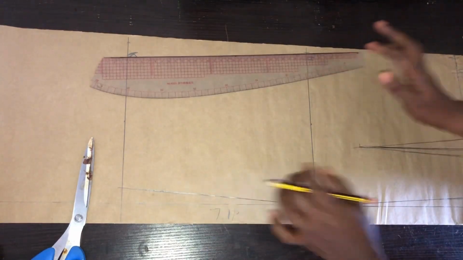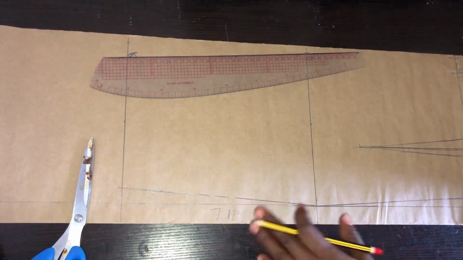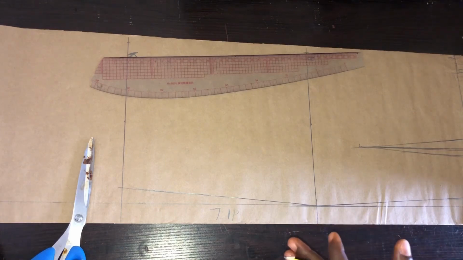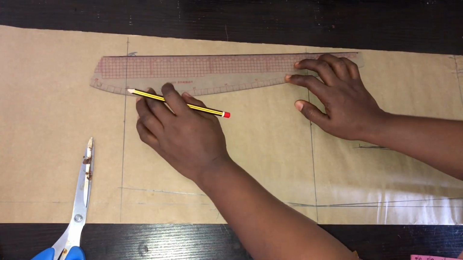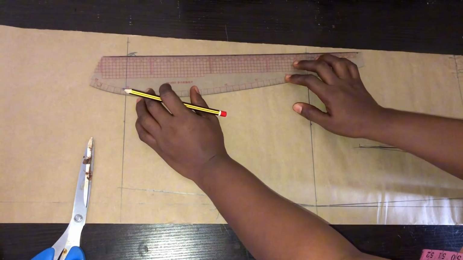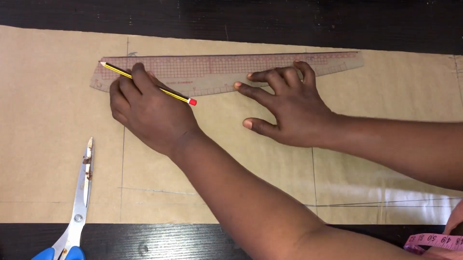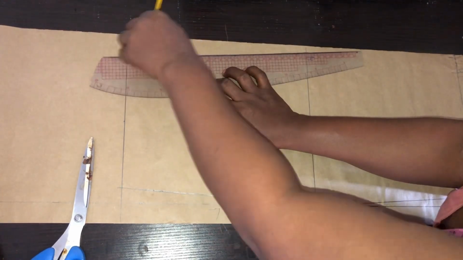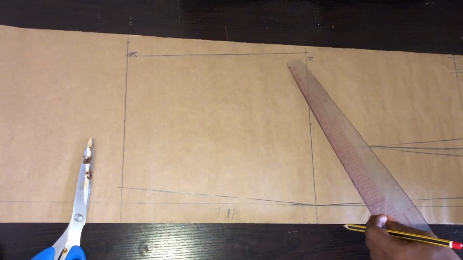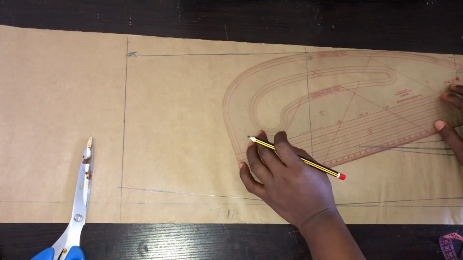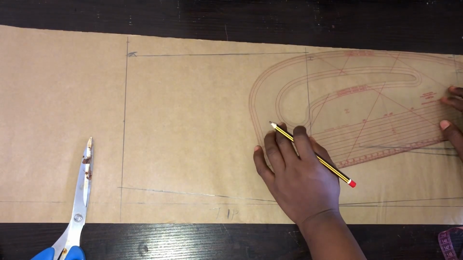I have a detailed video on how to draft and cut a pencil skirt. On the side of my skirt, I will connect the 0.75 I have here from the hip like this. From the hip to the waist, connect from the hip to the waist.